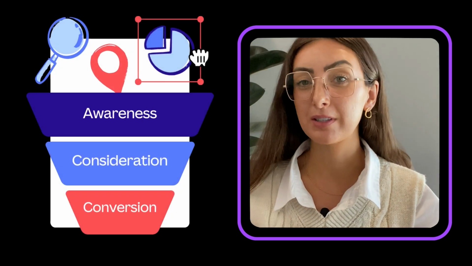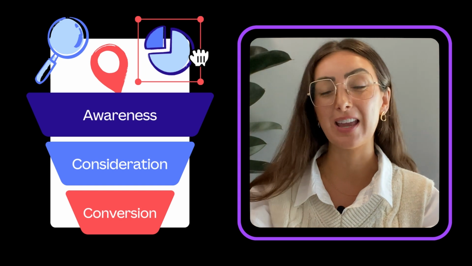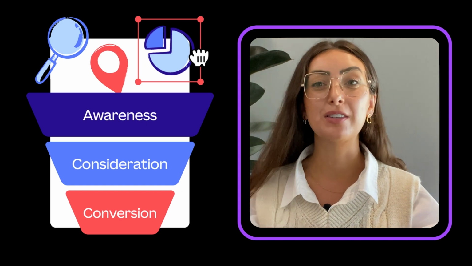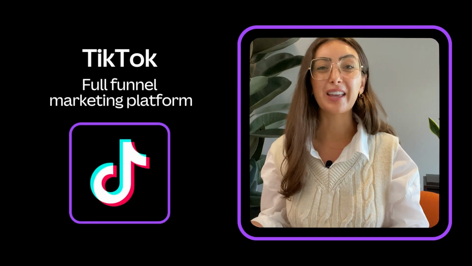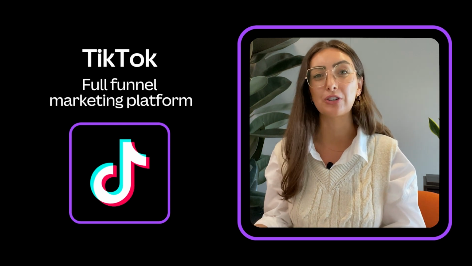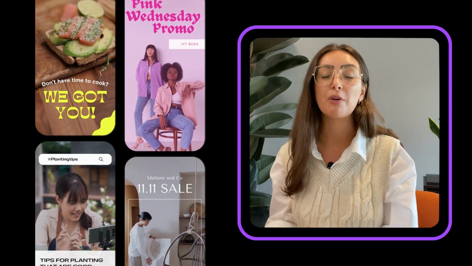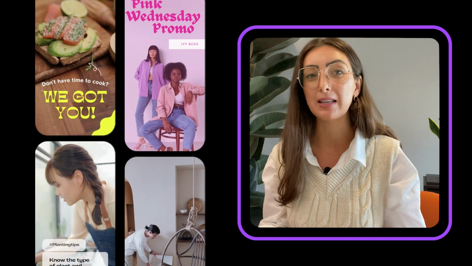And there are so many different types of ads, so it's important that your brand considers making ads to cater to each stage of the marketing funnel to ensure they have the desired impact. TikTok is a full funnel marketing platform that enables your brand to reach your awareness, consideration, and acquisition goals. And the good news is that Canva makes it simple to create scroll-stopping TikTok ads with eye-catching and easy-to-use templates to suit every stage of the marketing funnel.